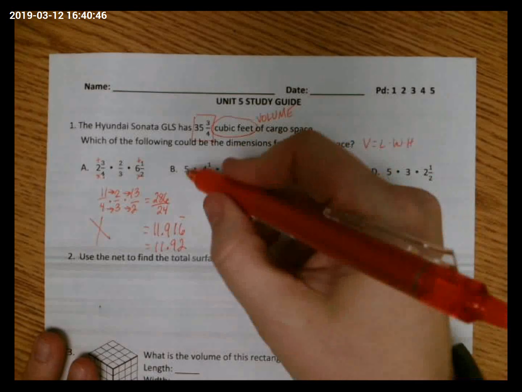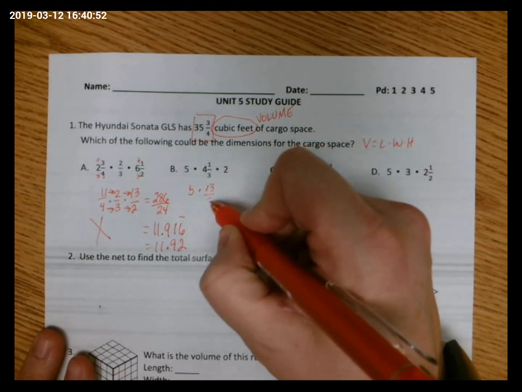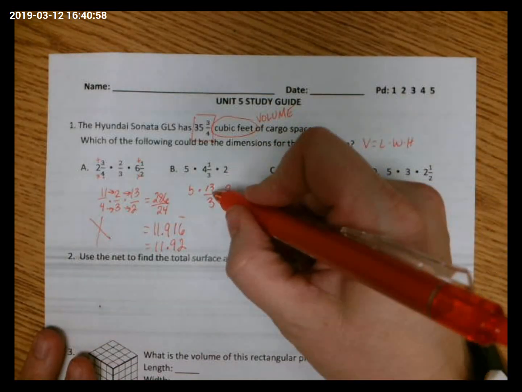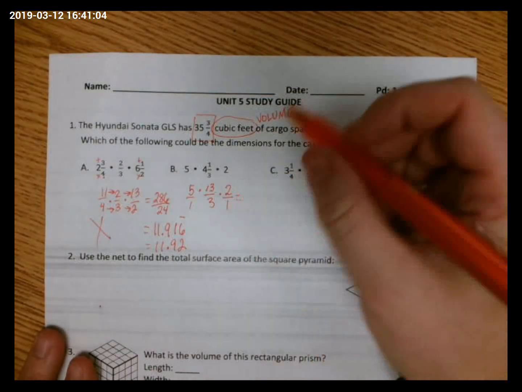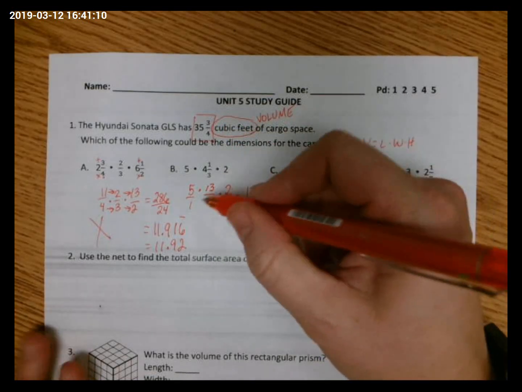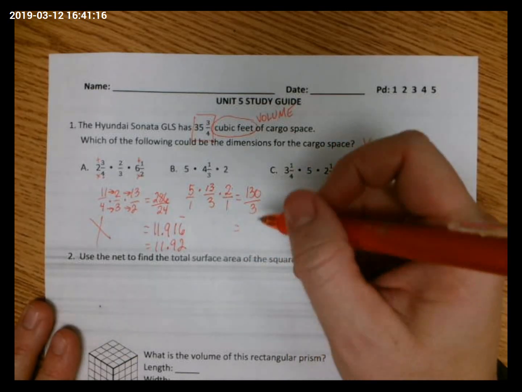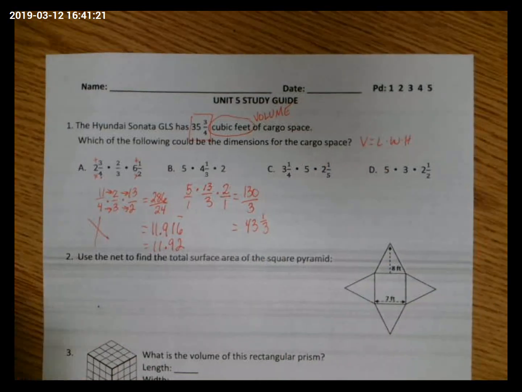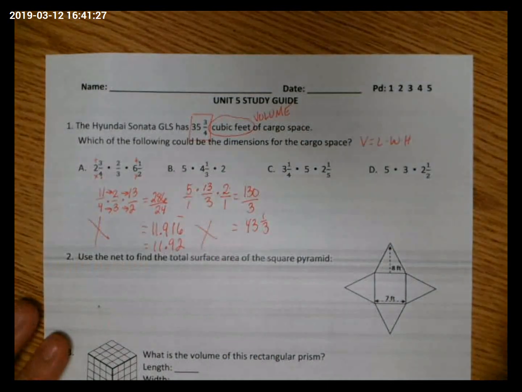B, same idea. I'm going to multiply 5 times 13/3 times 2. Since I have both fractions and whole numbers here, I need to make them all fractions, and all whole numbers are over 1. So 5 times 13 times 2 will give you 130. And then 1 times 3 times 1, that's going to give you 3. And 130 divided by 3 will give you 43 1/3. That 0.33333 is going to give you 1/3. But 43 1/3 is too much, so that will not be your answer choice.